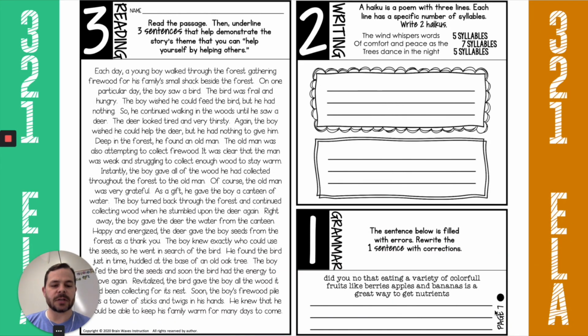For page 7 on your language arts for today, for 3, 2, 1, you're going to read the passage, then underline 3 sentences that help demonstrate the story's theme, that you can help yourself by helping others. So this is the theme: help yourself by helping others. So you need to find 3 sentences in the reading that support this statement.